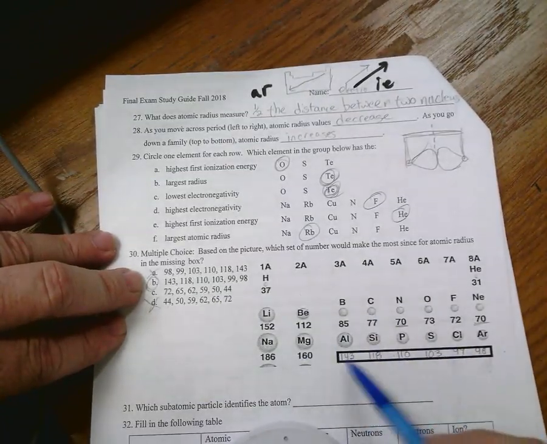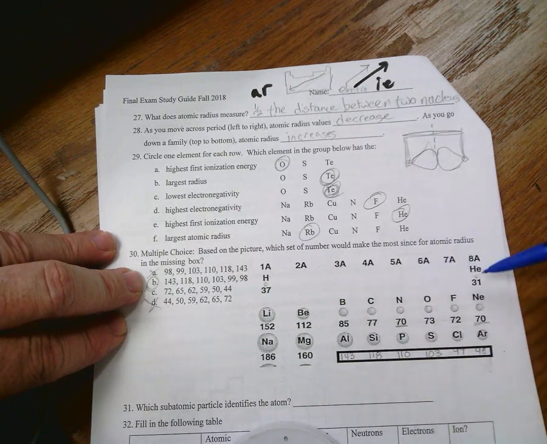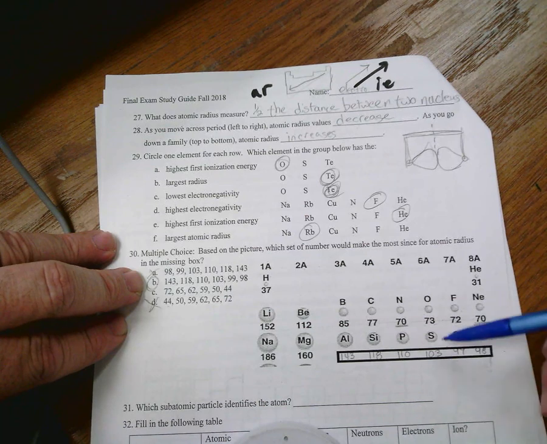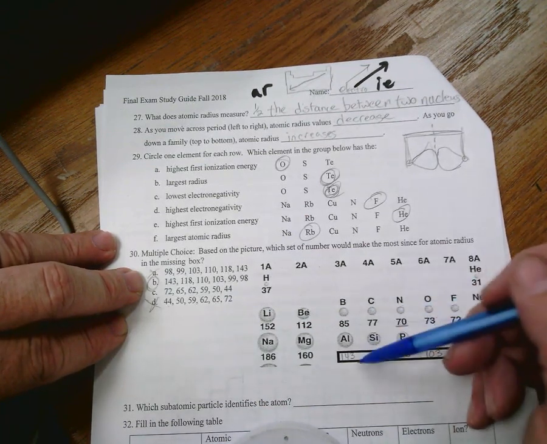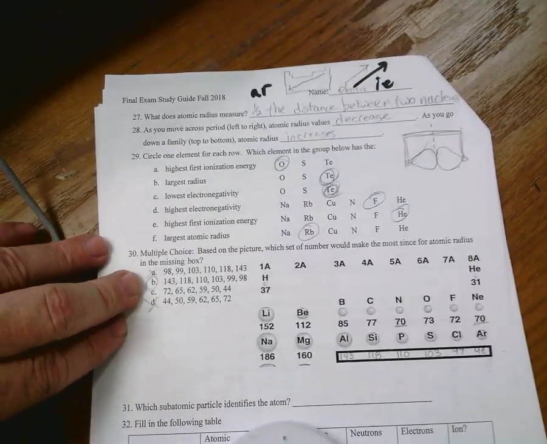Does it get smaller as I go from left to right? Yes, it does. Does it get bigger as I go from top to bottom? 31, 70, 98, 72, 99, 73, 103, 70, 110, 77, 118, 85, 143. There's only one answer there, people.